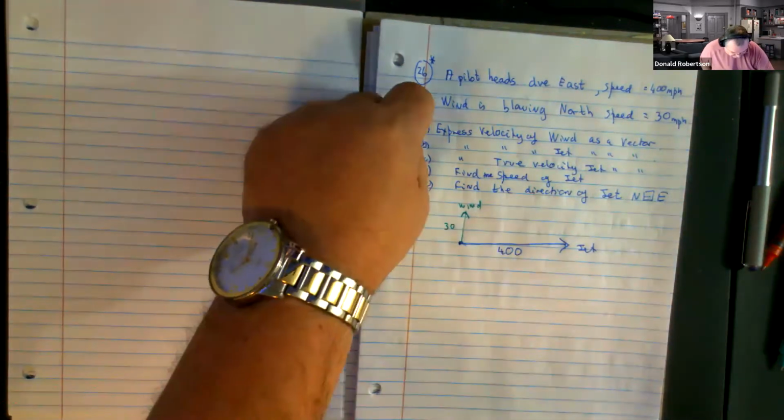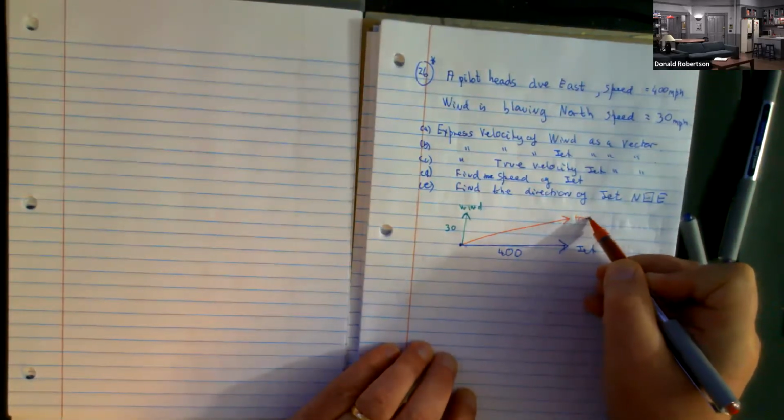Now the wind is blowing north at 30 miles an hour. So let's have the wind going this way. And the wind is blowing at 30 miles an hour. And they ask us these 5 questions. Now, if a jet tries to fly east and the wind blows it, won't the true path of the jet be this one? Does that make sense? It would get blown a little bit off course, essentially.